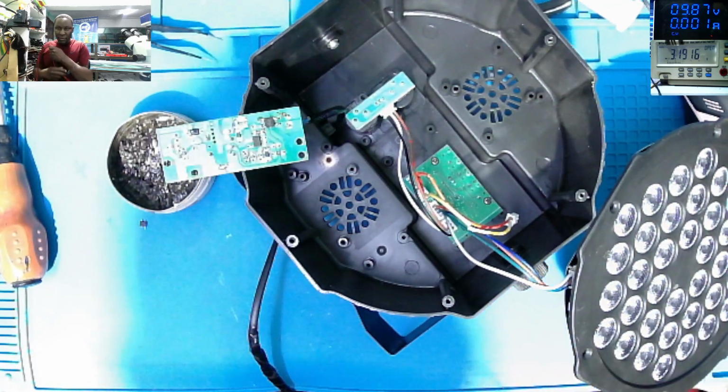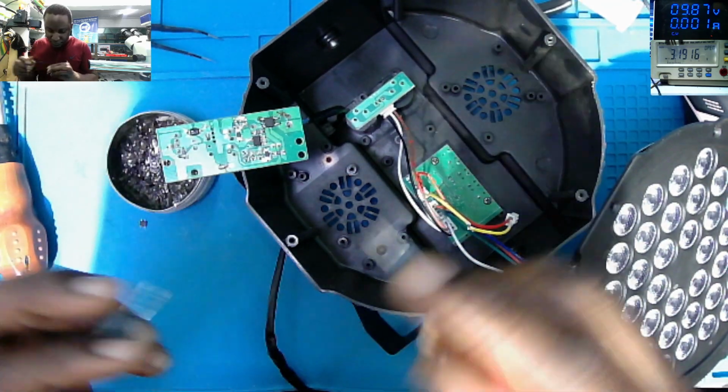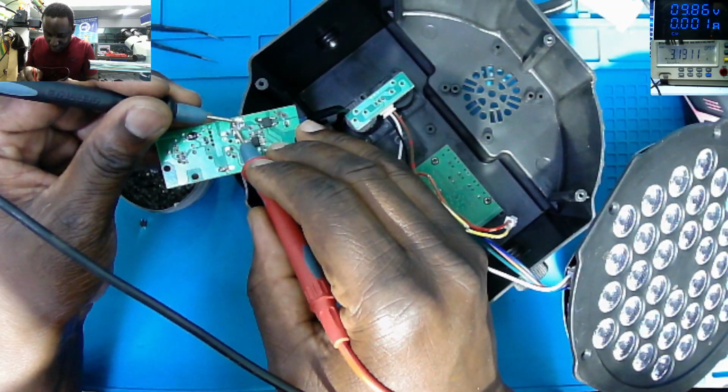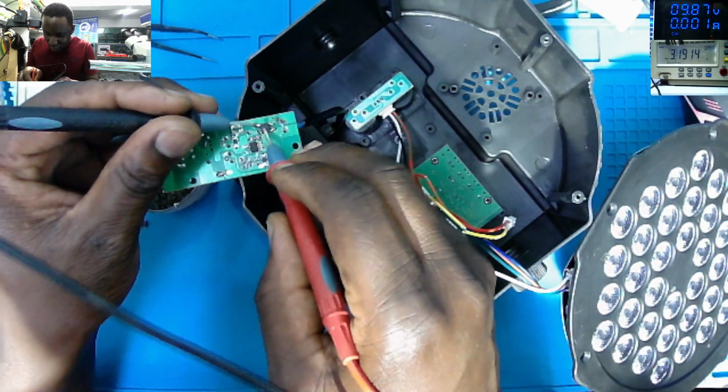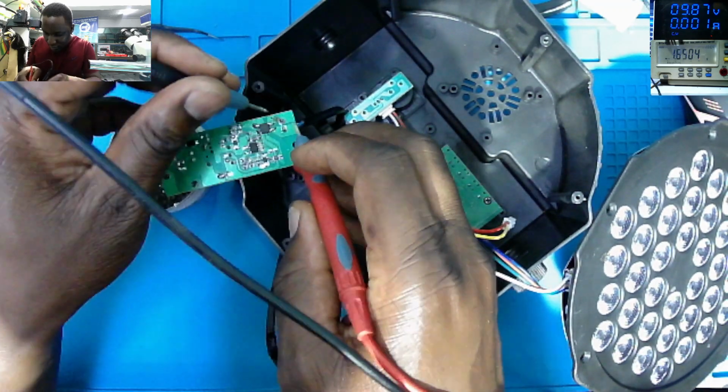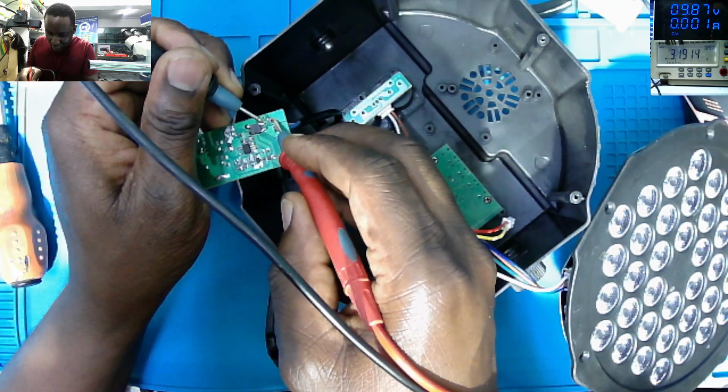So checking with the multimeter. Checking the rectifier. Yeah, the board is too small.